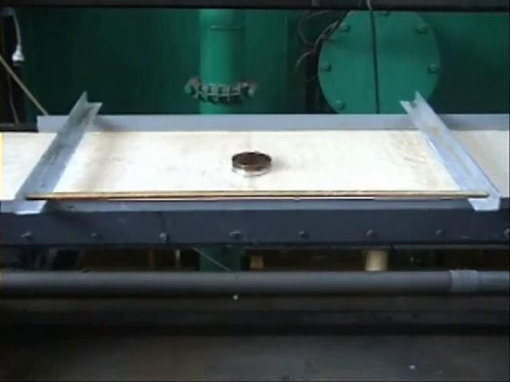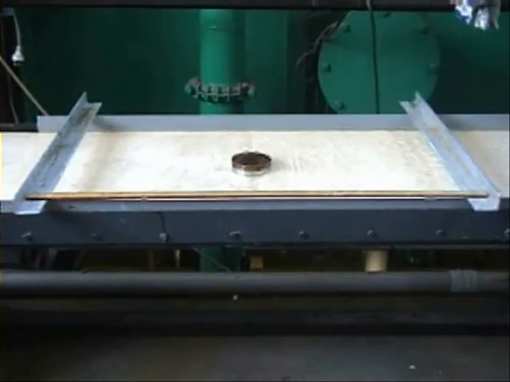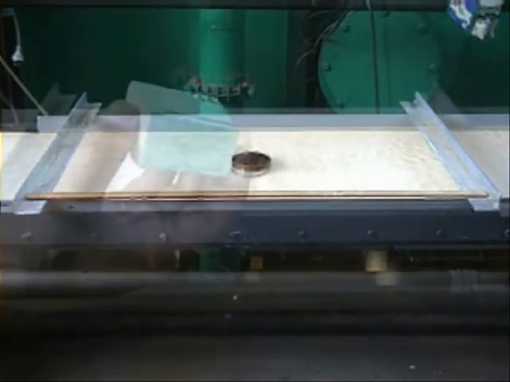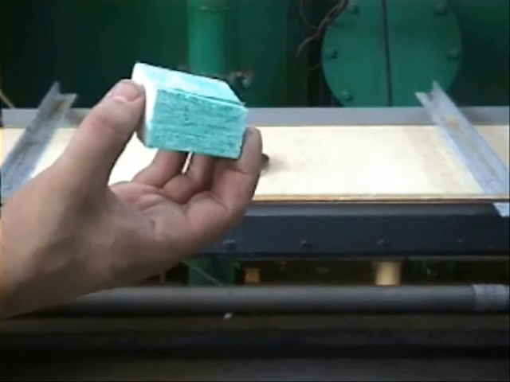To find the surface velocity, you will need to time a particle's travelling time over a known distance. In your experiment, you will be using tea leaves. In our demonstration, a block of foam will be used.